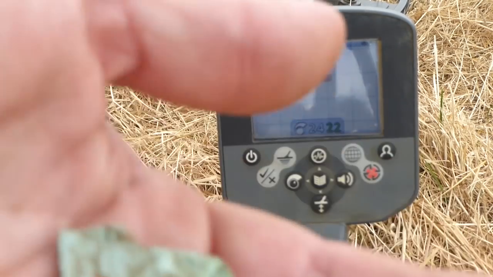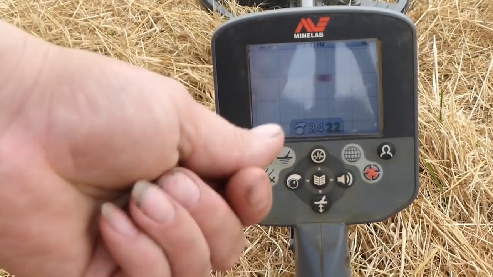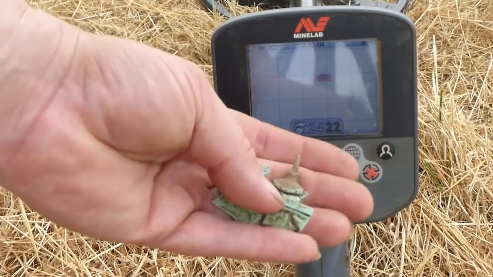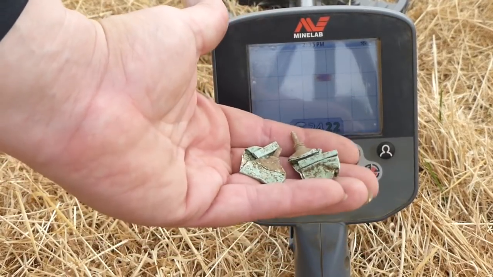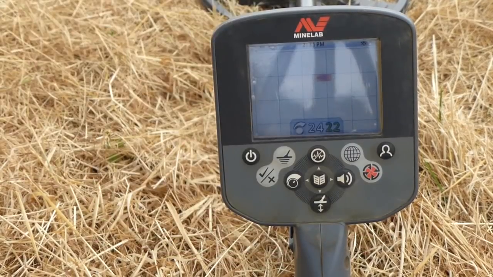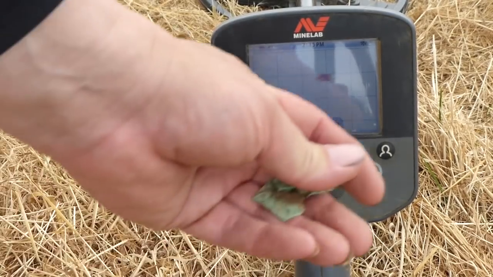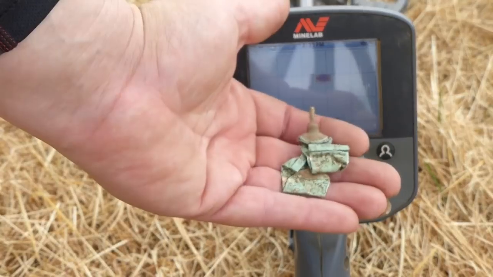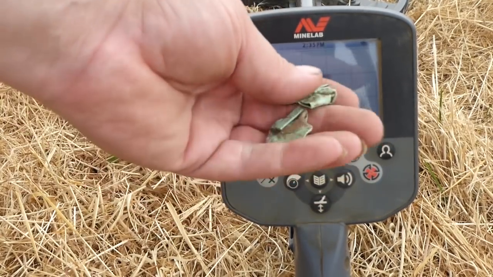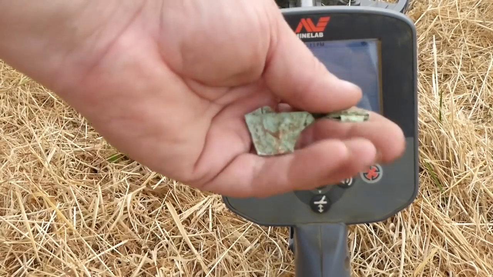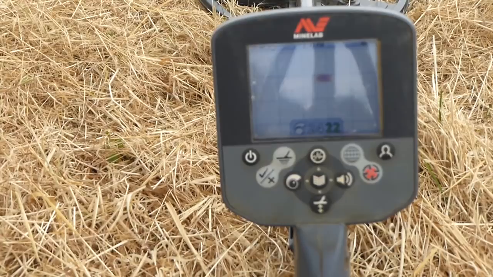But the problem is, what a lot of people do, they make a mistake and use discrimination to block out these moo tubes. But these moo tubes could also be gold. You never know what's underneath that coil. It could be another moo tube, or it could be a gold ring. So you've got to dig them. That's why a lot of people give up on metal detecting, because they block out signals that could be a gold ring, and they never find stuff.